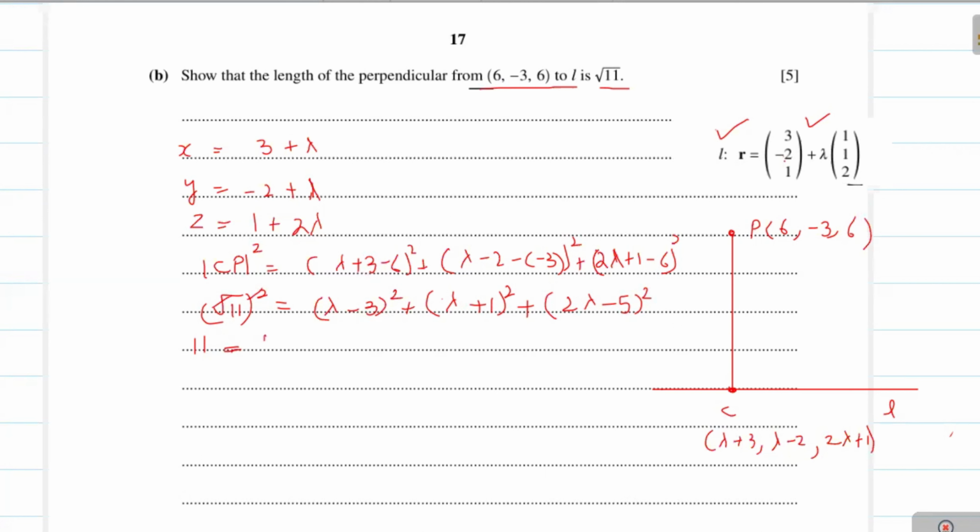Now lambda minus 3 whole square will be equal to lambda square minus 2 into 3 into lambda, that's 6 lambda, plus 3 square, that's 9, plus lambda square plus 2 lambda plus 1, and 2 lambda whole square is 4 lambda square, minus 2 into 2 lambda into 5, that's minus 20 lambda plus 25.